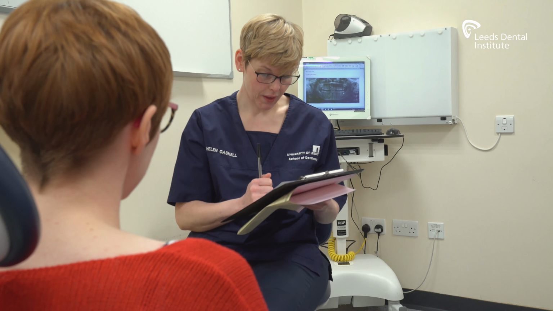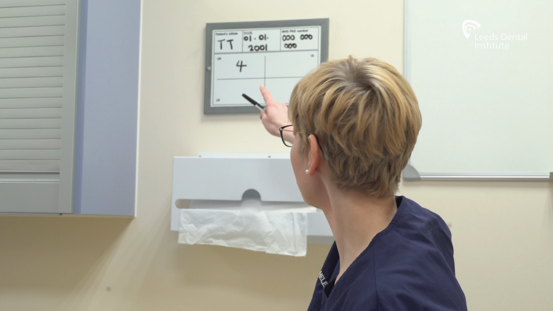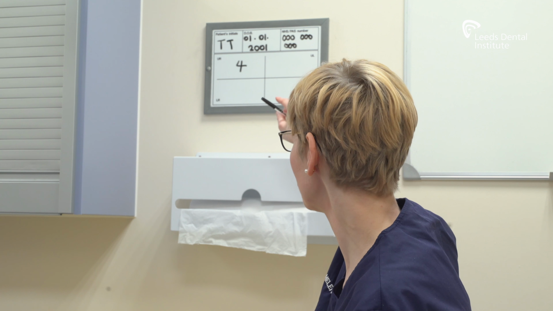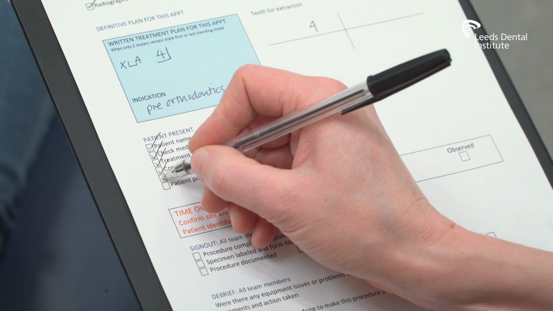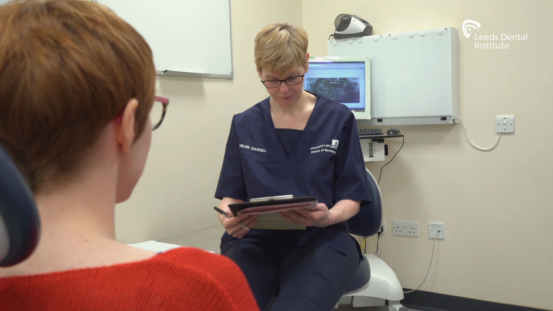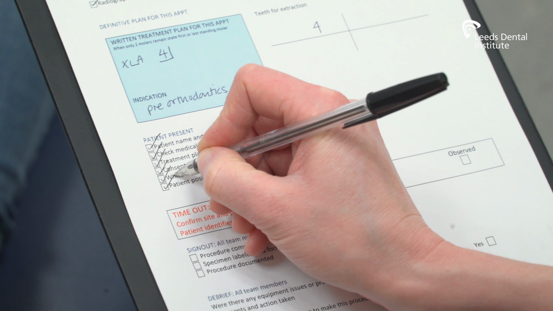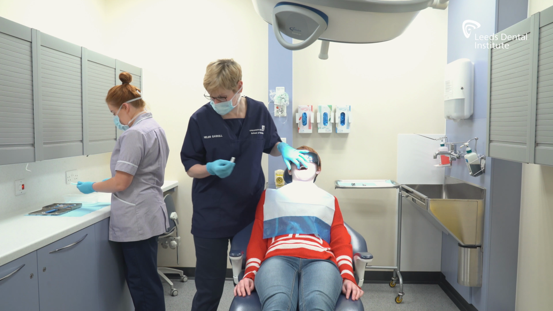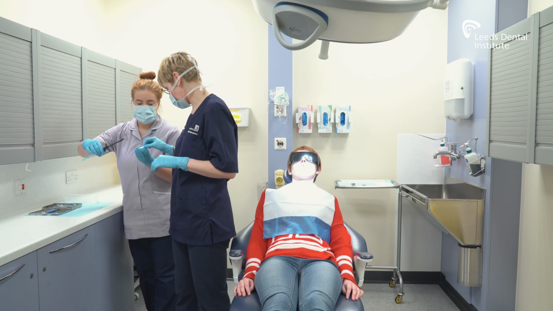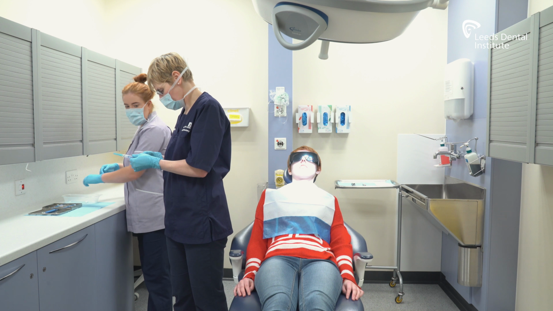The whiteboard is checked. And then just to check, it's Miss Testy Test. Date of birth is 1st of the 1st, 2001, and we're taking out the upper right 4th tooth. Yeah. The patient is asked to indicate the tooth or teeth they are expecting to be removed. It's this one here. Brilliant, yeah. If all of the checks are in agreement, preparation for the treatment can proceed. Obviously, in a real clinical situation, Helen and Beth would be wearing the appropriate clinical gowns.